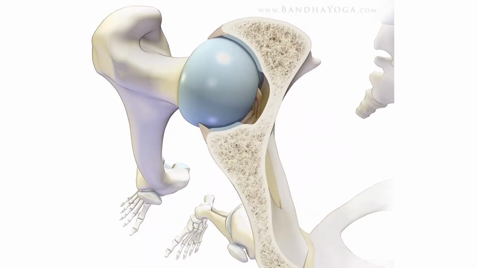Now, in this three-dimensional image, we will have two arrows indicating two parts of the acetabulum, and I will leave the decision of what these two arrows are pointing at to you to test your knowledge.